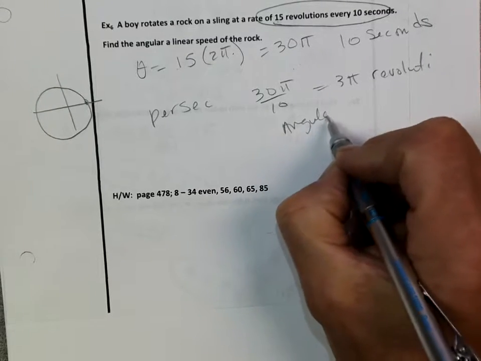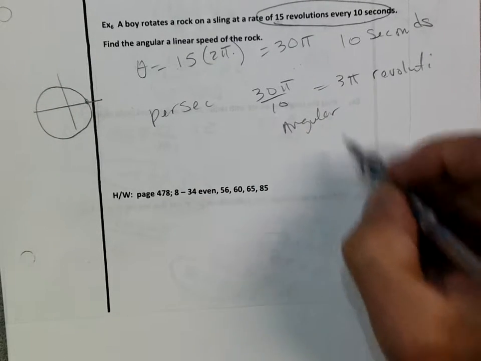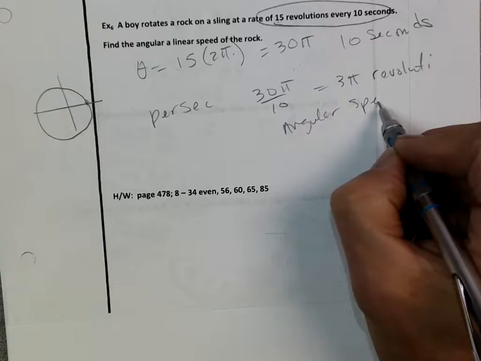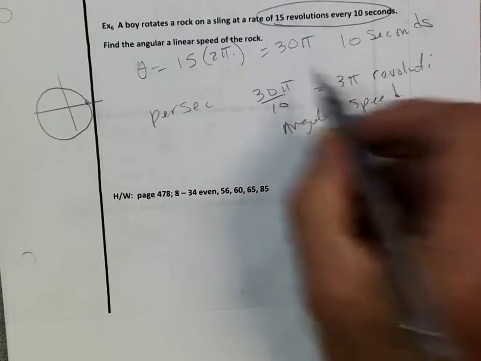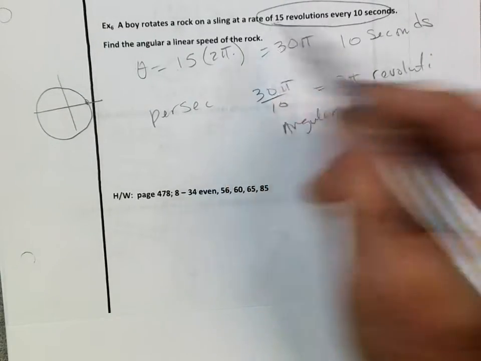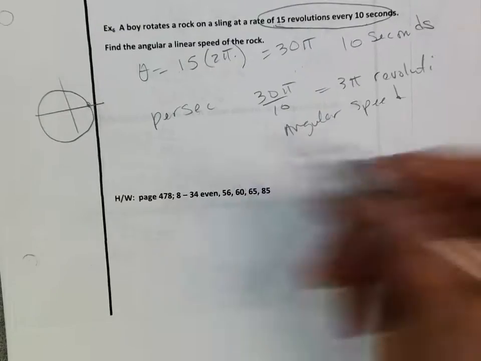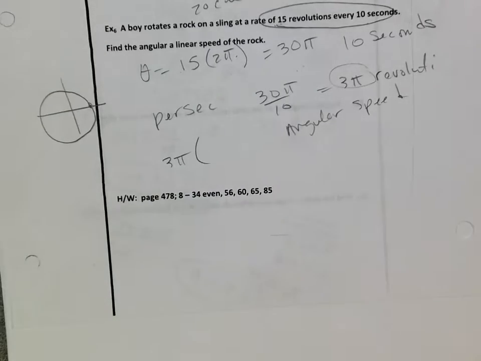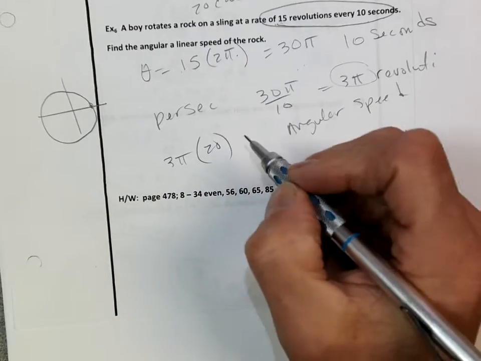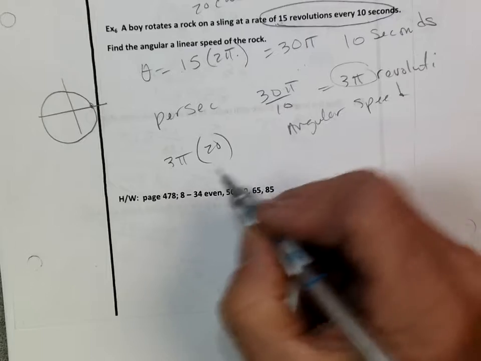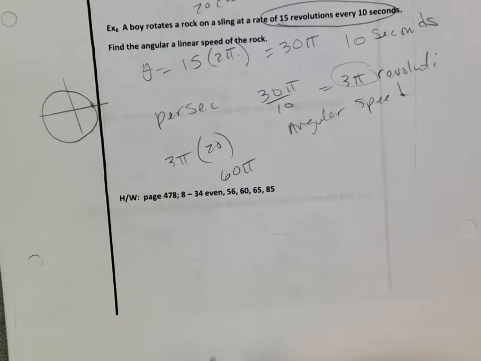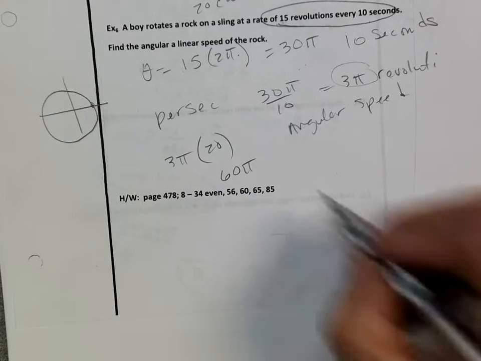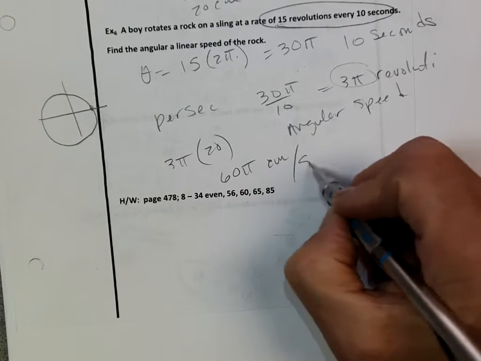So now let's say the radius of the string is, give me a radius. 15 centimeters. Okay, so we got the same number. Give me a different number. Let's go 20 centimeters. So then you're just going to take this 3 pi and times it by your 20. Does that make sense? So then you got 60 pi. 60 pi is how fast it's going in centimeters per second.